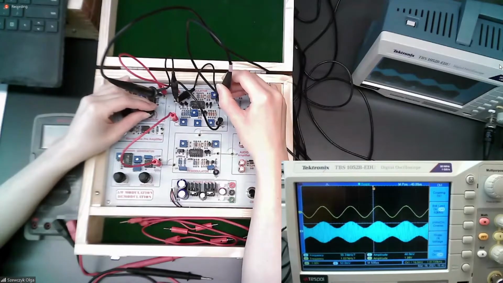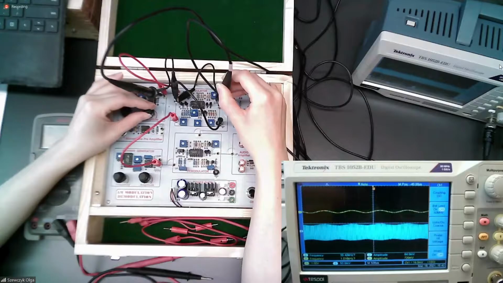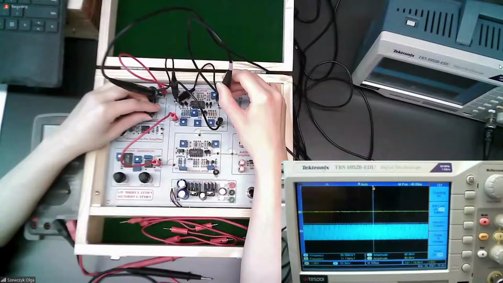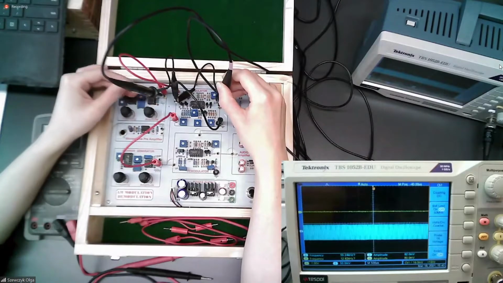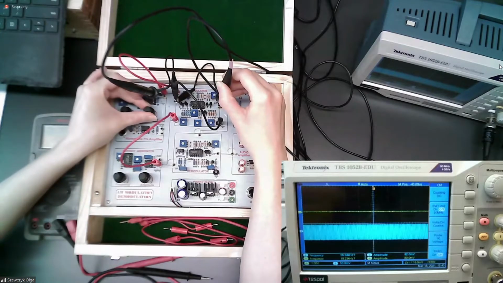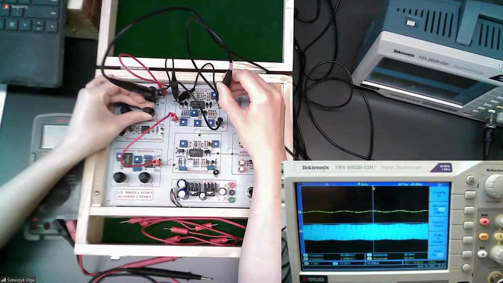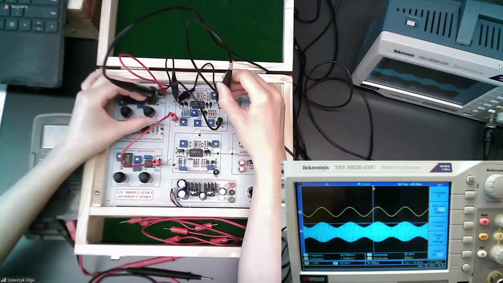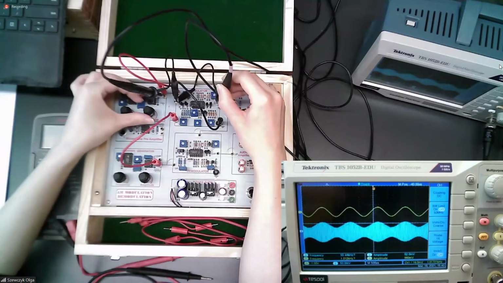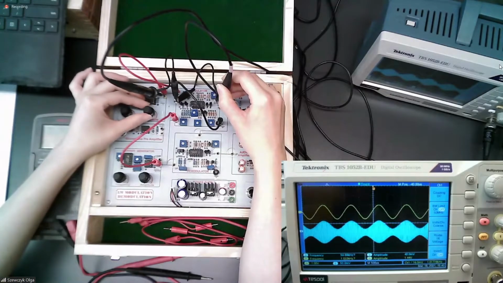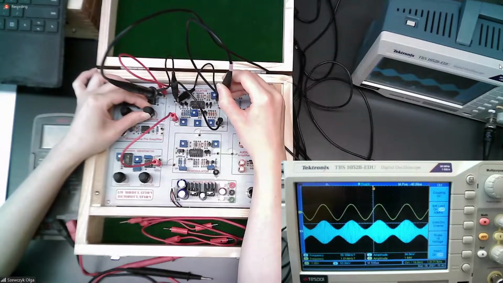Yeah. So we can adjust here near zero modulation. So now it looks very similar to the carrier generator signal. Now it's about 20–30% modulation, percent of modulation. Then, by increasing again the amplitude, we have more or less 60–70%.